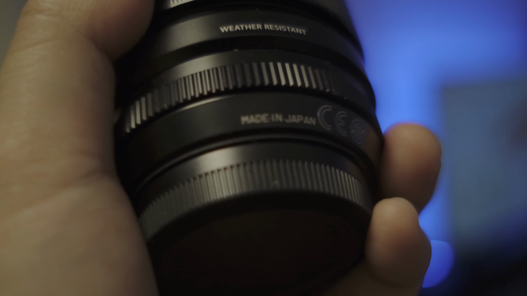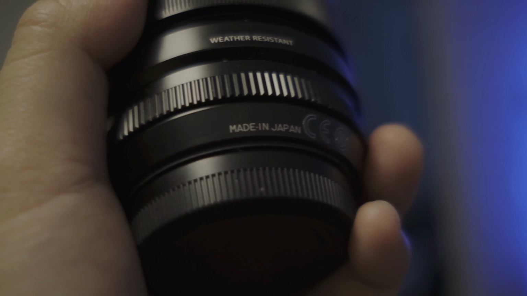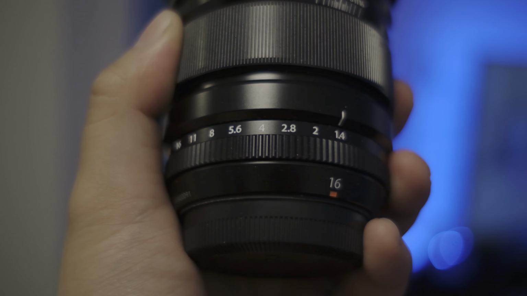It is a fixed lens, but it does have a large aperture. It gives me quite a lot of bokeh in the background. As you can see, my TV is blurred and also my room is also blurred. It is basically equivalent to 24mm full frame.